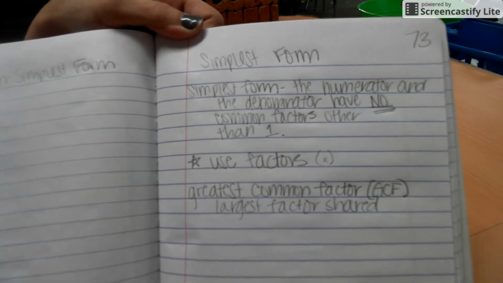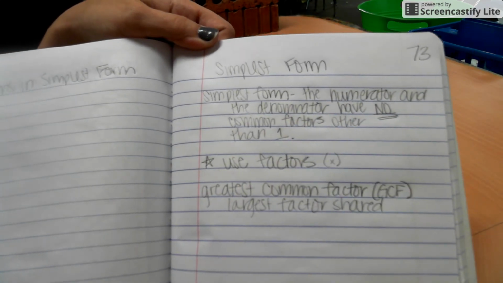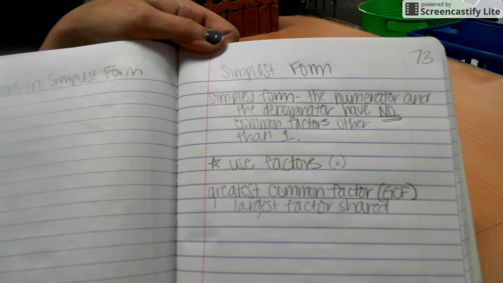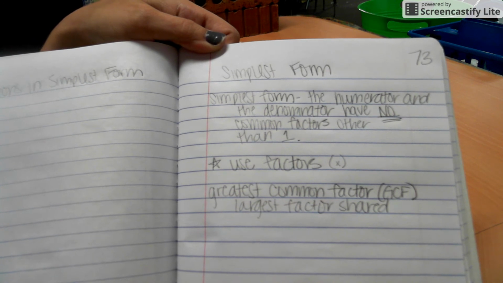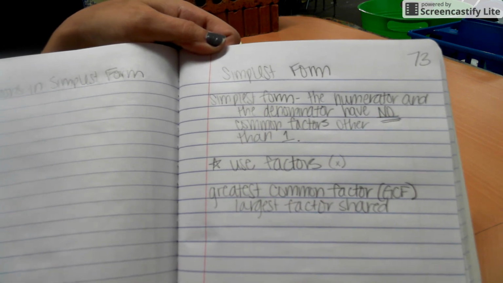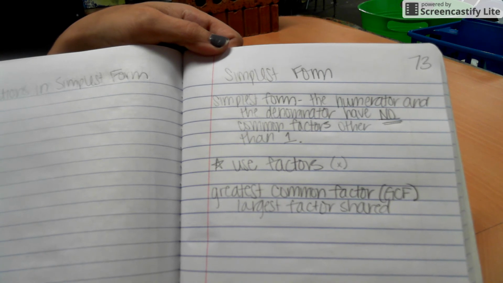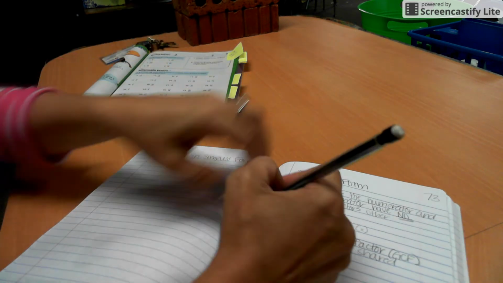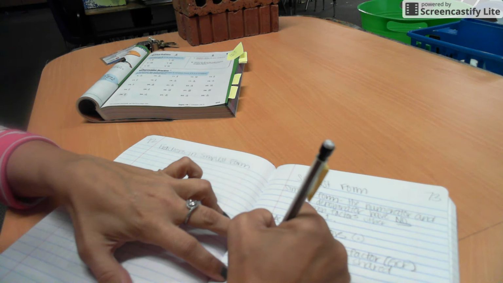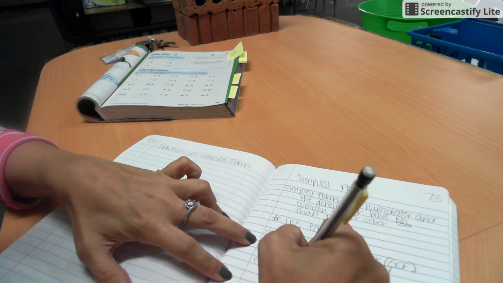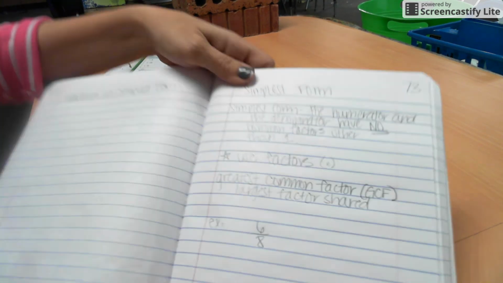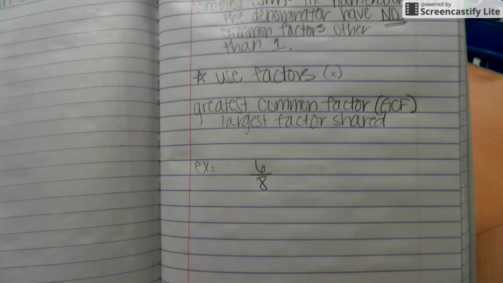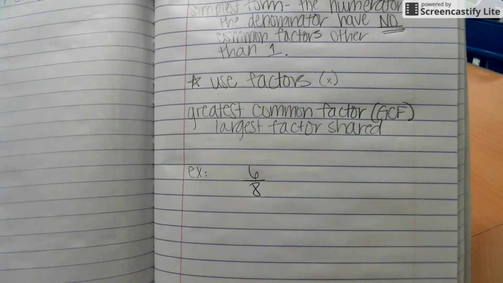All right, so the greatest common factor is the largest factor that is shared. So go ahead and write that down. And again, I'm going to show you what that means. So don't go, what? I don't get it. We're going to talk about it. And we're going to start with the example 6/8 if you want to go ahead and write that down. So pause and get all that down there.